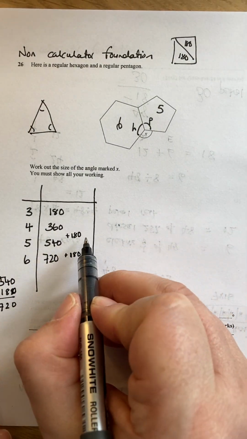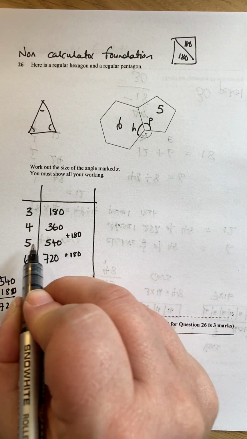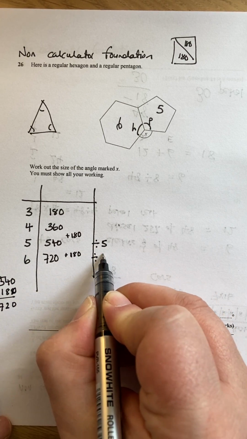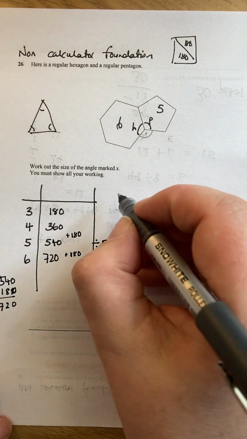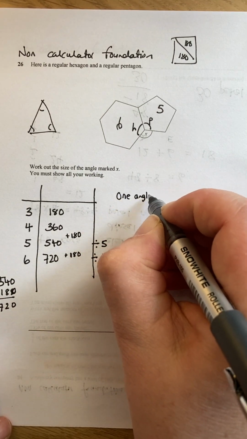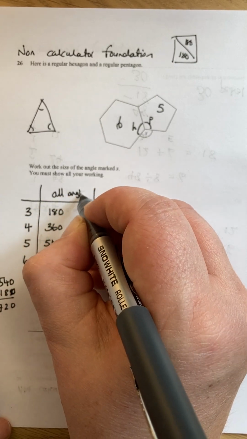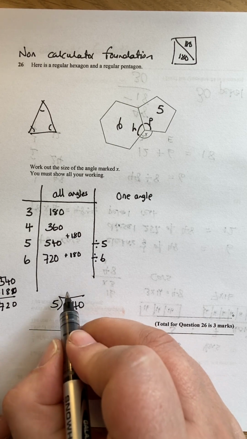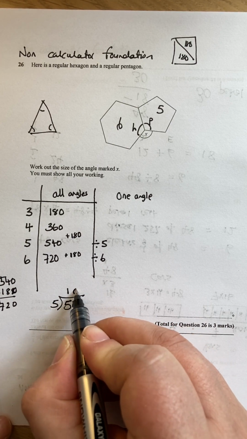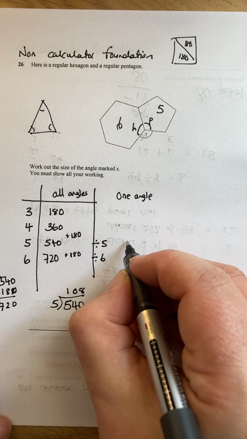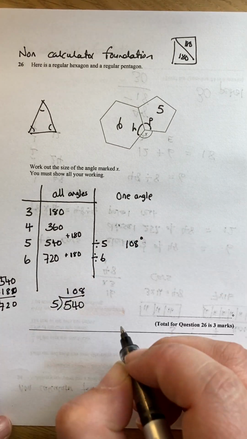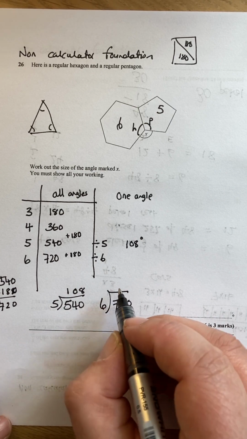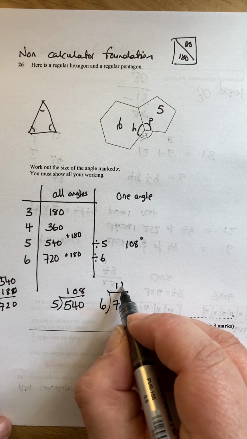So to find just what one of those angles is, we take the 540 and we divide by 5. We divide the 720 by 6 to find the one angle. 540 divided by 5. 720 divided by 6.